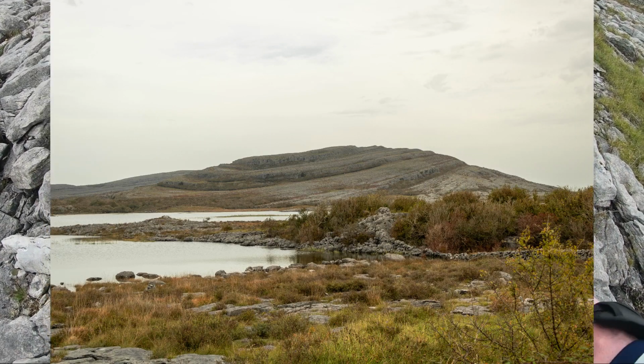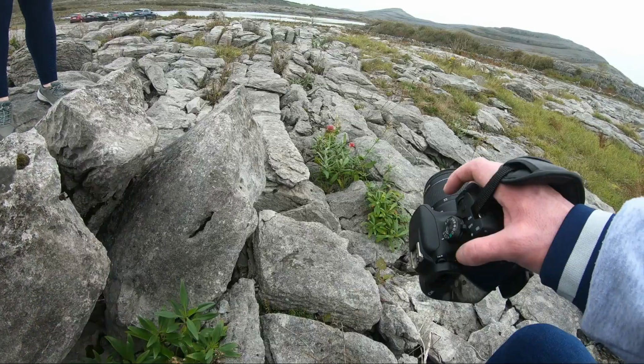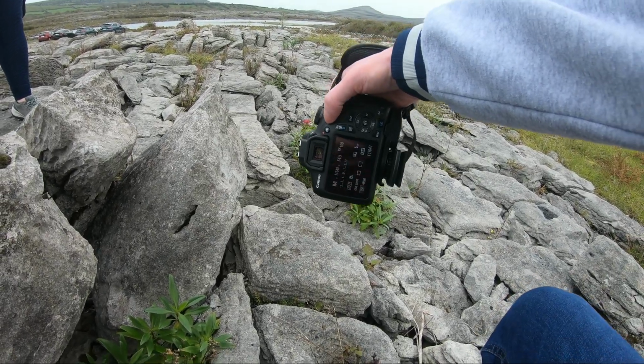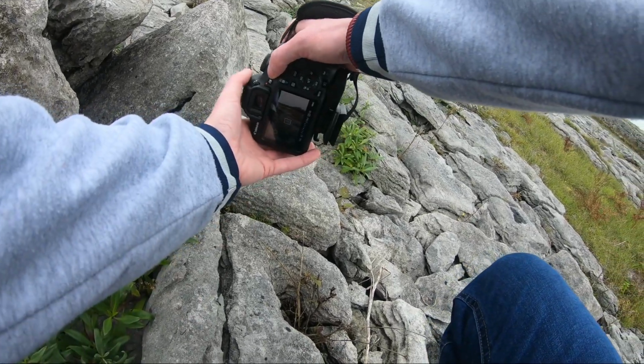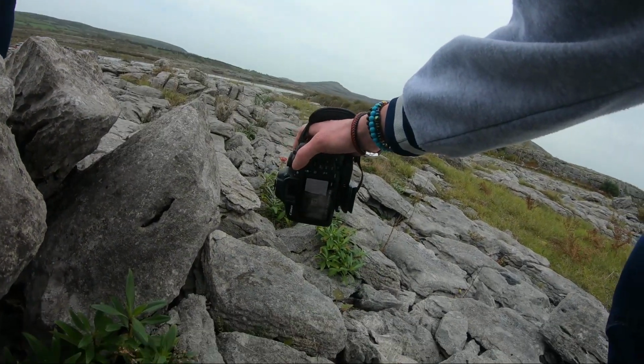Just going to capture this shot here with the flower as my foreground. I'm going to do this handheld if I can. I just need to lift my GoPro up here a little bit.